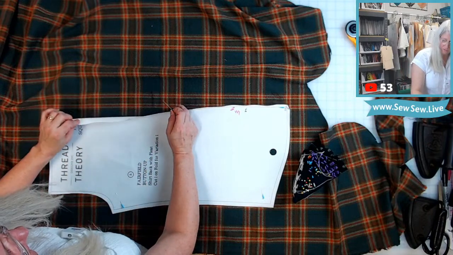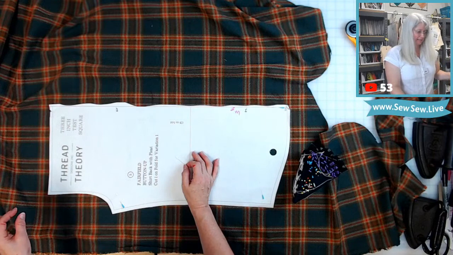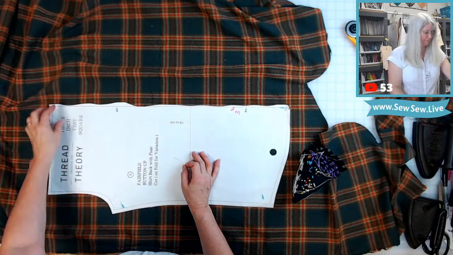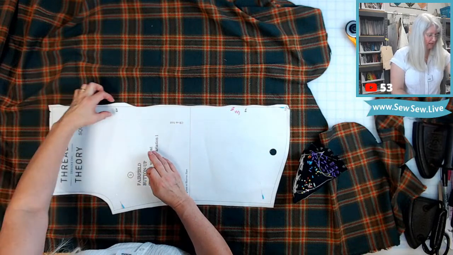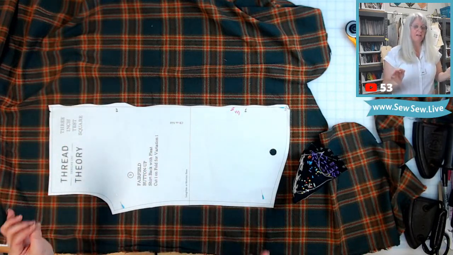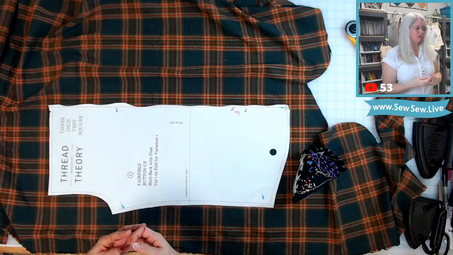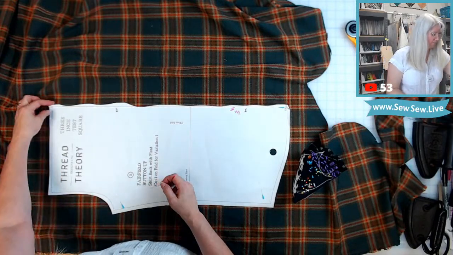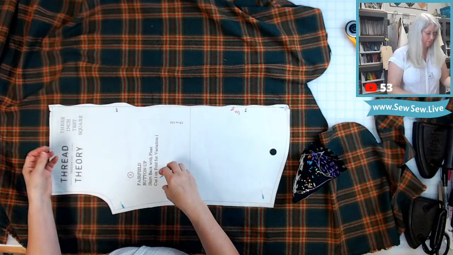It is so fascinating. So now look at where this plaid ends up being. This main motif is not on the center line, but remember there's a pleat on this. So if you really wanted to make sure your pleat was going to be right, you're going to have to think about that.